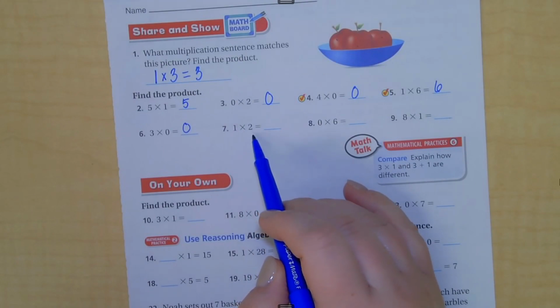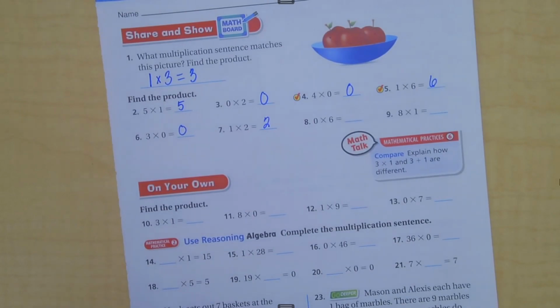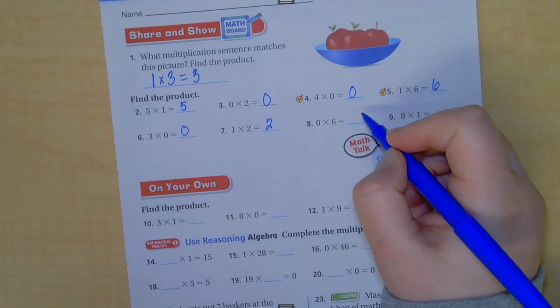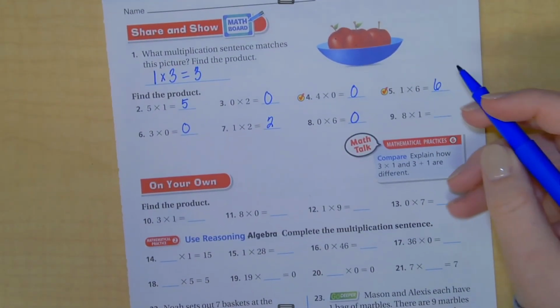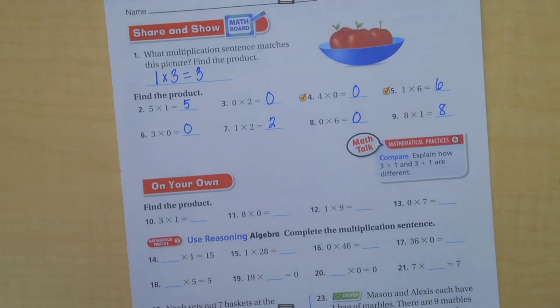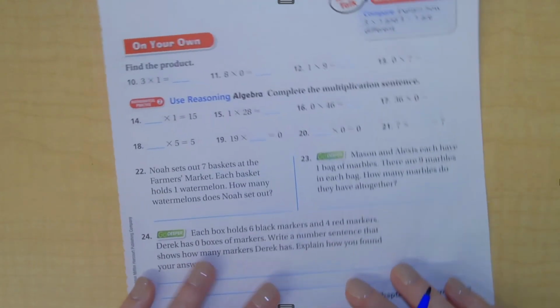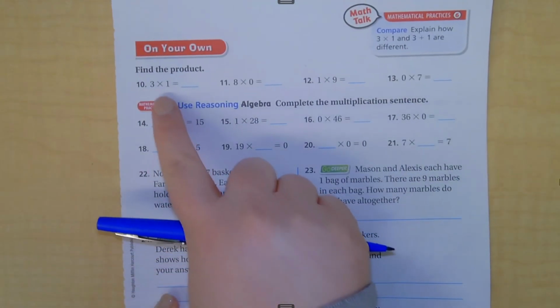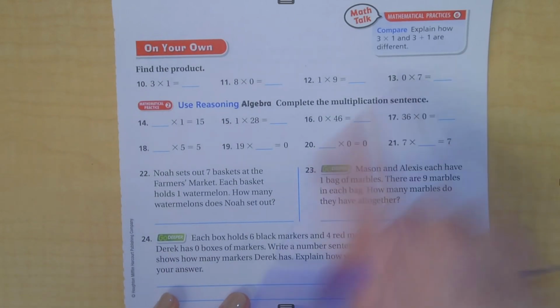1 times 2. Any number times 1 is that number. 0 times 6. Any number times 0 equals 0. Boom. 8 times 1. Any number times 1 equals that number. Boom. Isn't that fun? Now, even though it's pretty easy, you still don't want to go super fast because that's when you're going to make really silly mistakes, and we don't want to do that. Okay, so I'm going to give you a chance to do 10 through 13 by yourself and then hit play to continue.